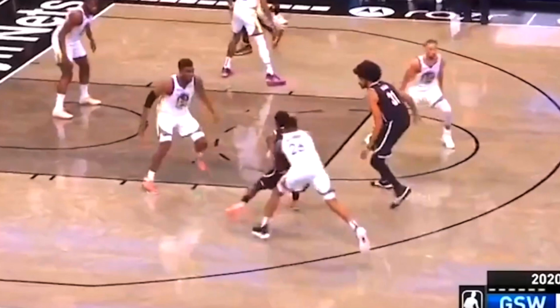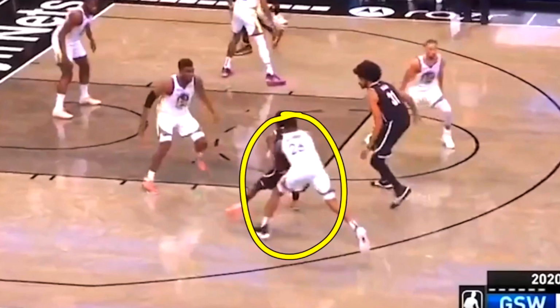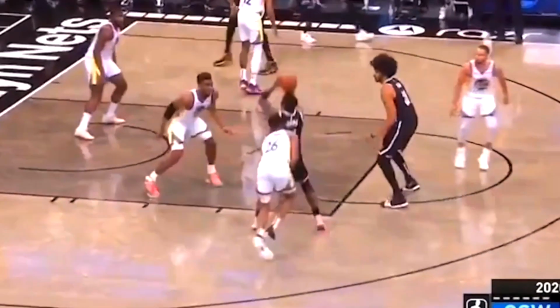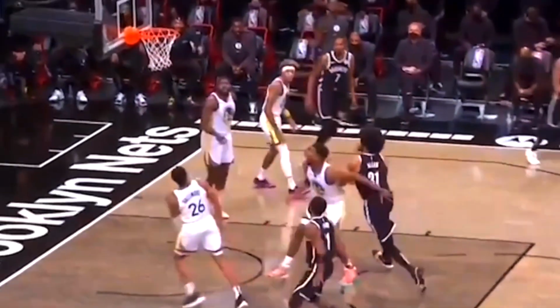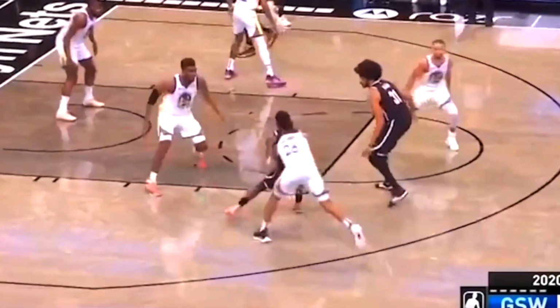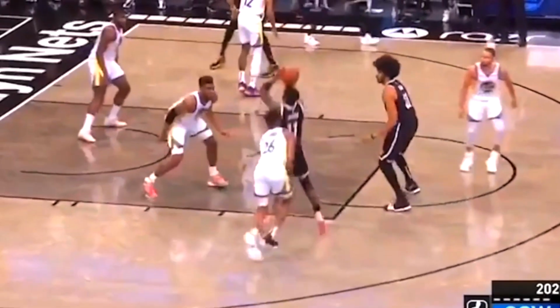Now, there's only two things this defender can do. He can stop and allow you to rise up for your shot, or he can foul you. Those are the only two options he has. And he is, of course, potentially fouled. It looks like he got fouled there on the arm because he tried to reach around.